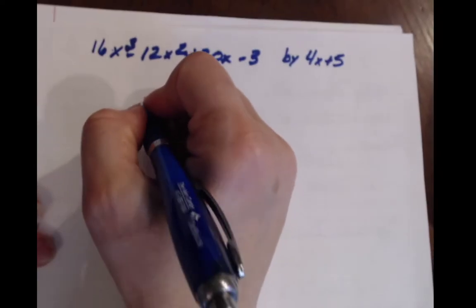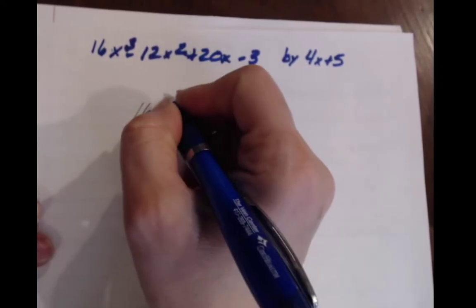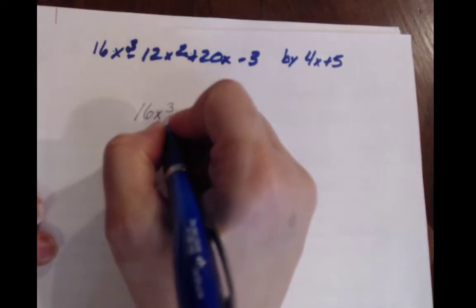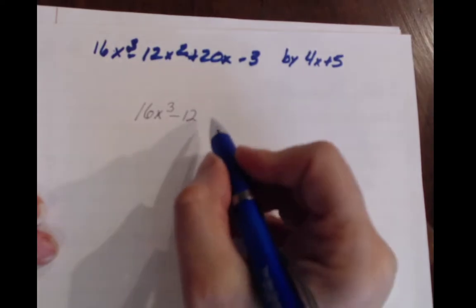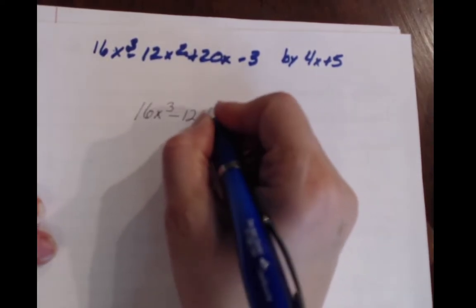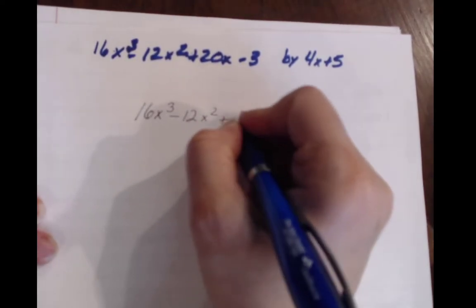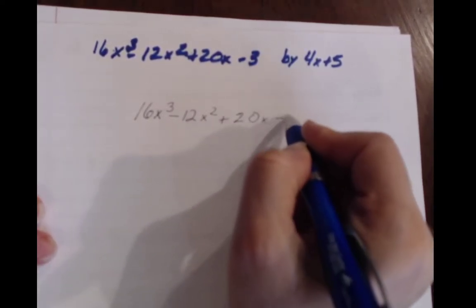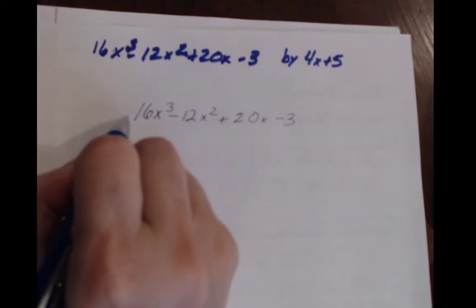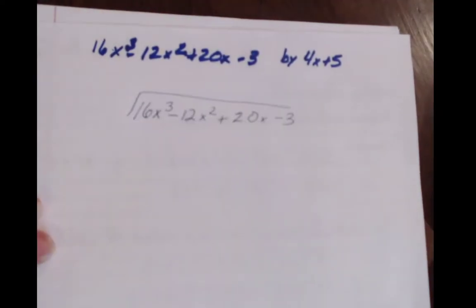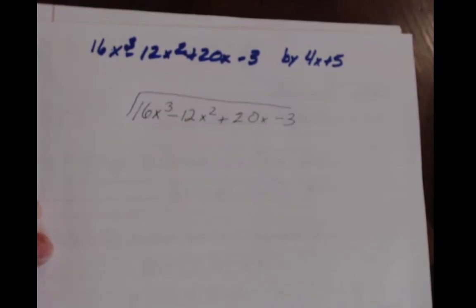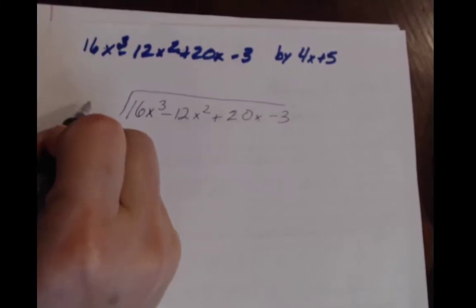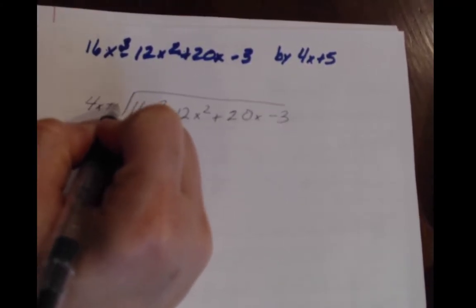The first thing we're going to do is write the polynomial that we are dividing, the dividend: 16x cubed minus 12x squared plus 20x minus 3. Then put a divide bar over that, and what you're dividing by out front. We're dividing by 4x plus 5, so write 4x plus 5 out front.